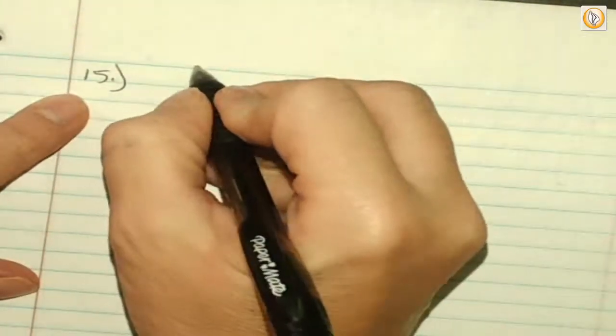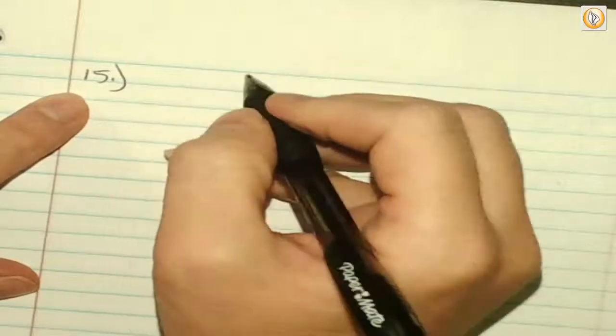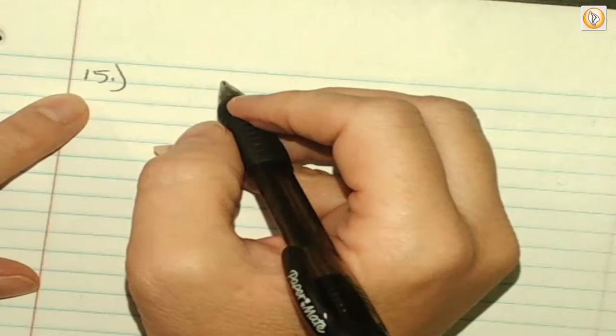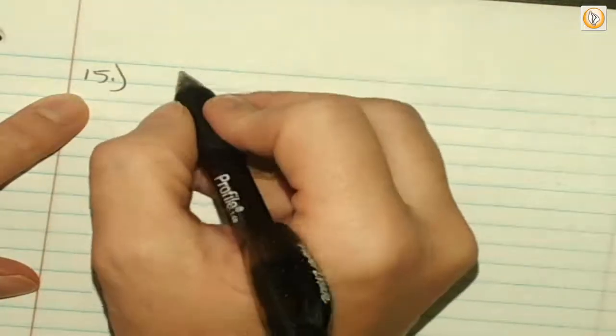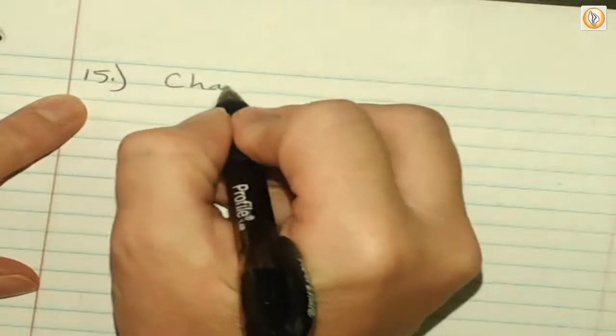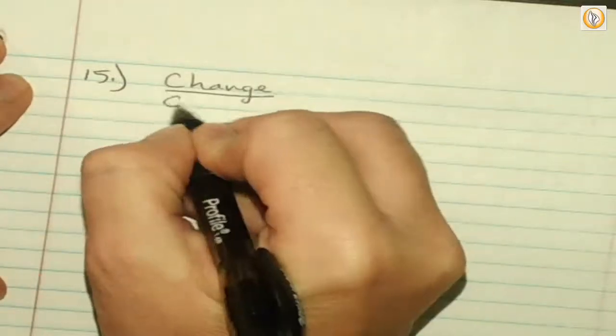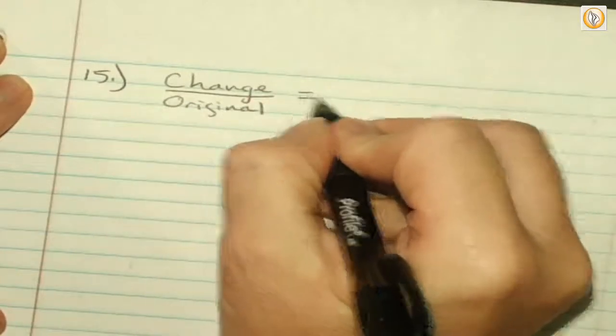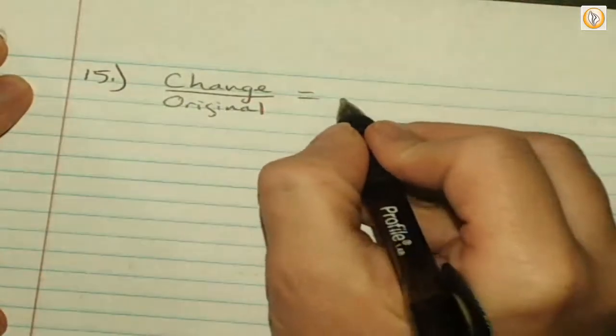Look at 15. Just going to do a couple of these. I'm setting you free. This time they give you the original amount and they give you the change. What they're asking for is the new amount and percent change. So this time they give it to you. So if it's change over original, Franz, what is the change?